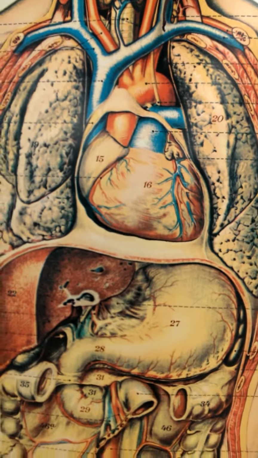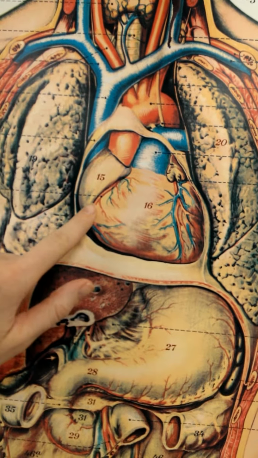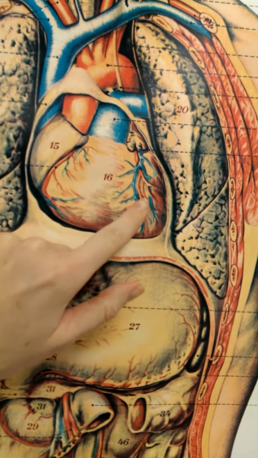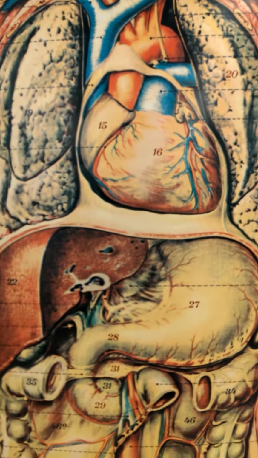I can also see some grooves on the outside of the heart. The groove that this vessel is sitting in here is an atrioventricular sulcus, and the groove that these vessels are sitting in is an interventricular sulcus between the ventricles.